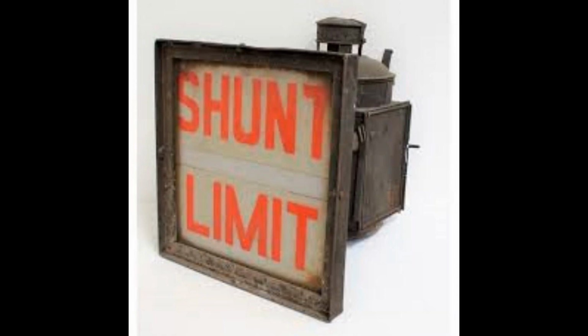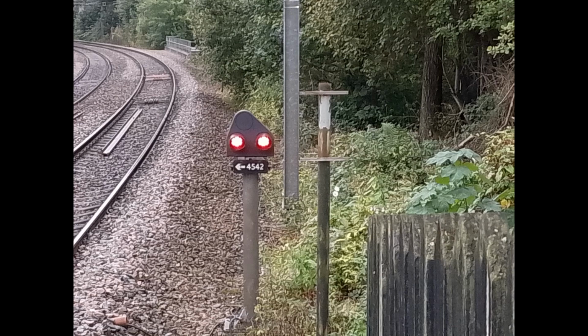What you do get at certain places is limit of shunt signals. These can be a board with the words shunt limit or limit of shunt written on. You're not allowed to go past these under any circumstance.